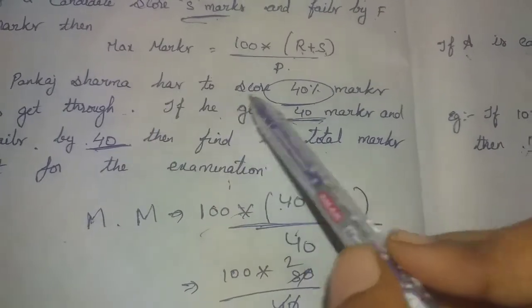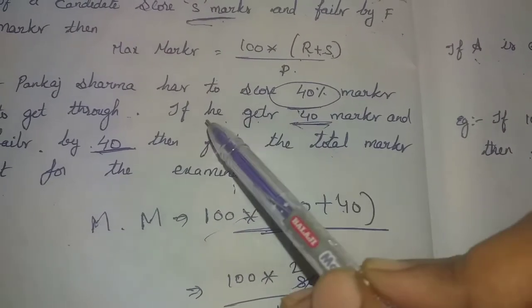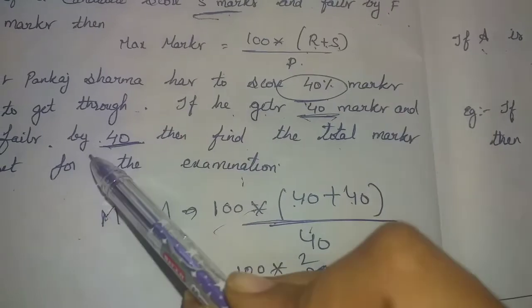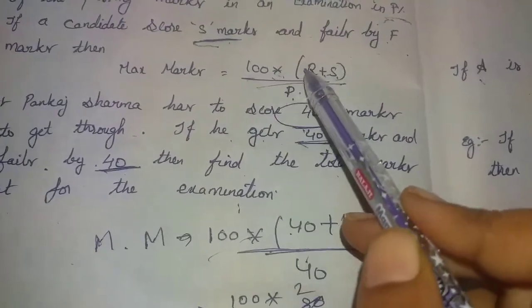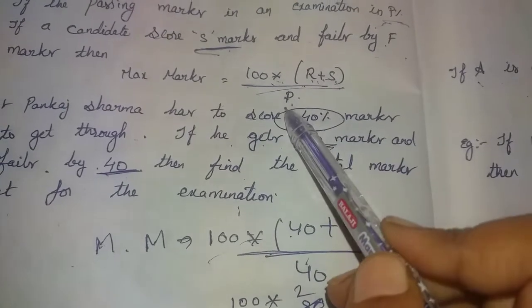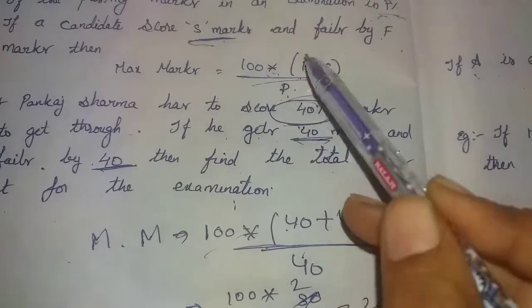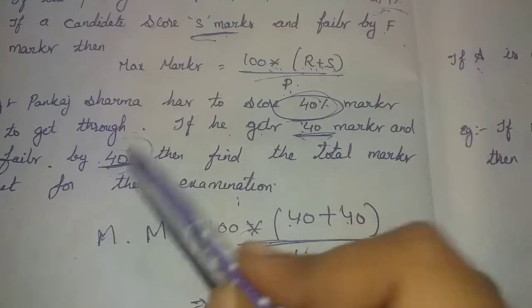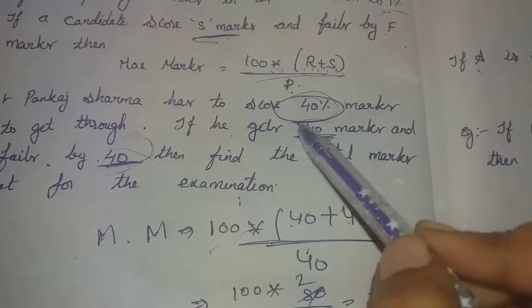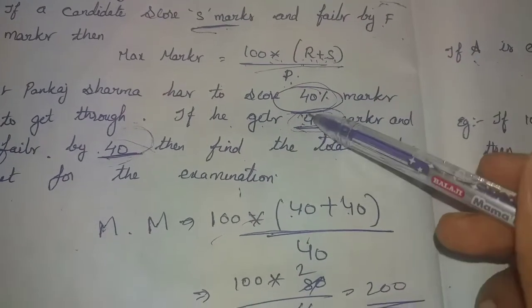Pankaj Sharma has to score only 40% marks. If he gets 40 marks and fails by 40, what's the formula? 100 into F plus S by P. P means 40%, F means fails by 40, S means he gets 40 marks. Then simplify it.